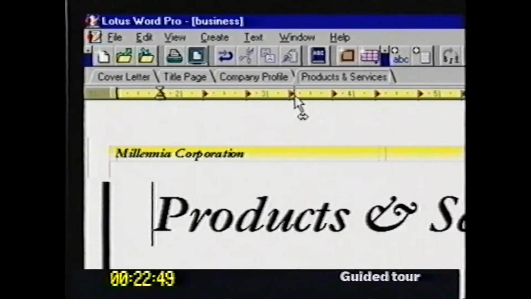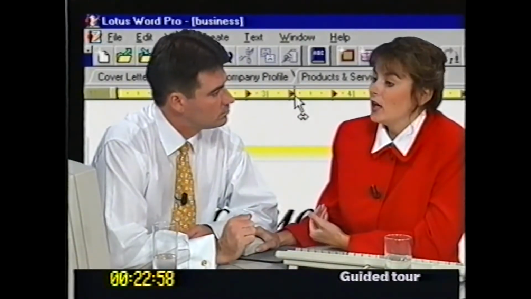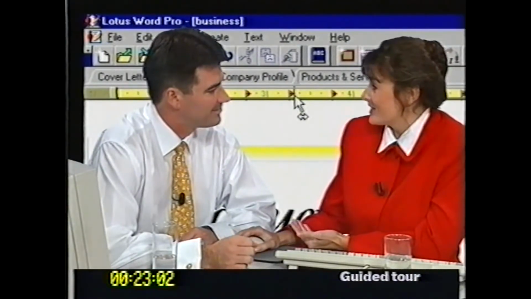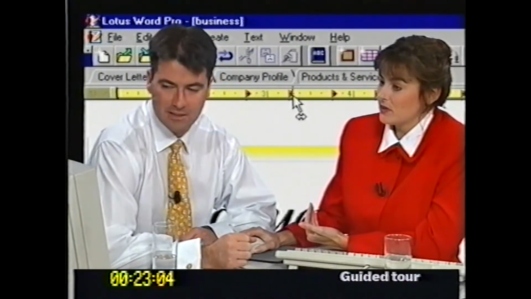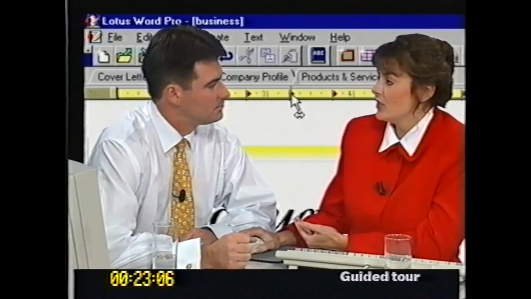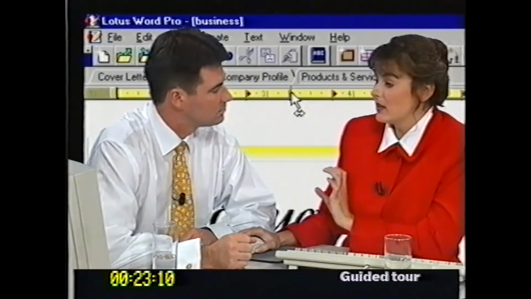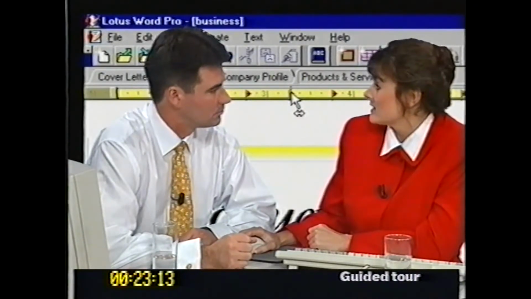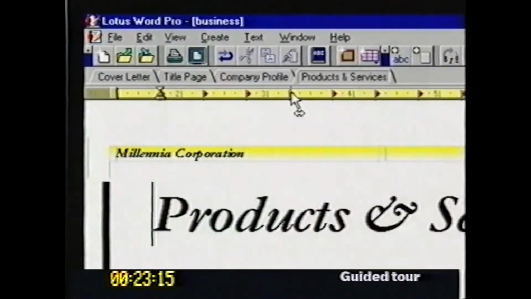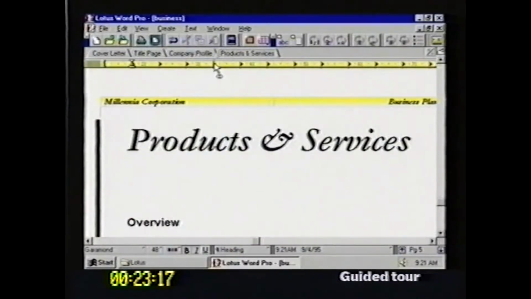Yes. So what we're looking at here really is that the Lotus Word Pro interface is very context sensitive. It will give you the tools that you want to do the job you're trying to do at the time. We're trying to do something with tabs, we don't have to look in a menu. It gives me the tools. As soon as I want to change my tab, the mouse becomes context sensitive. Right, okay, so it's a little bit more intuitive in the way it works. It is, yes. It makes things a bit easier.